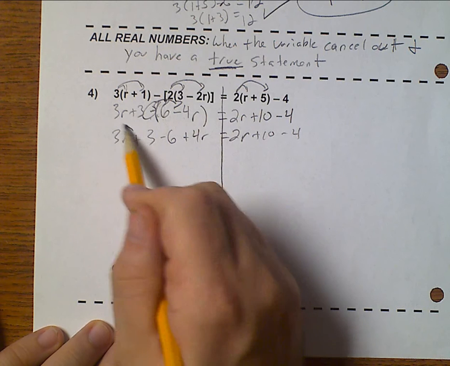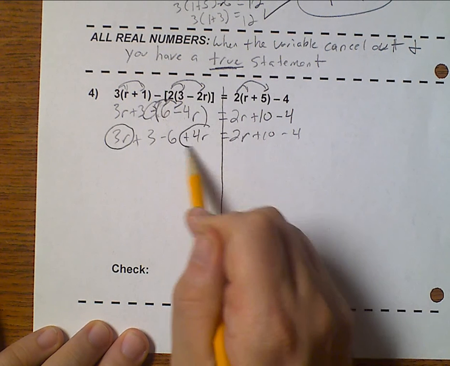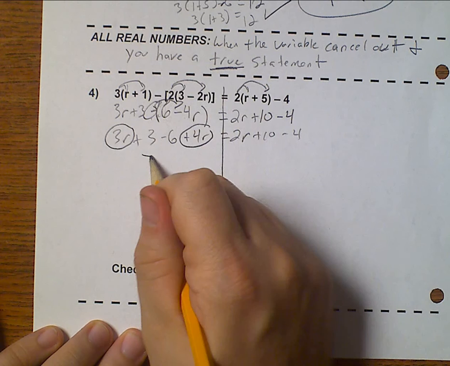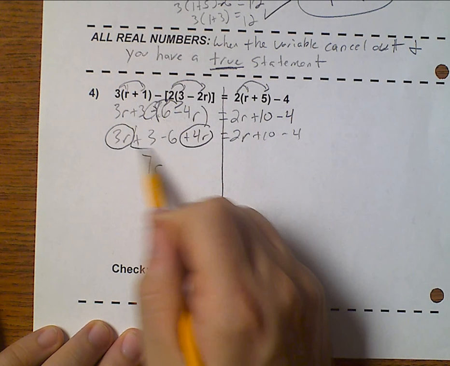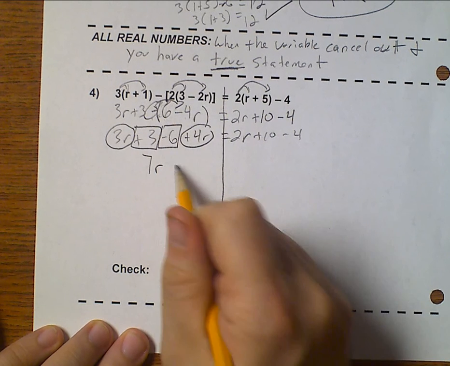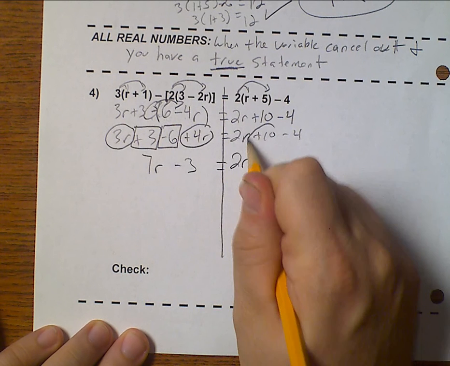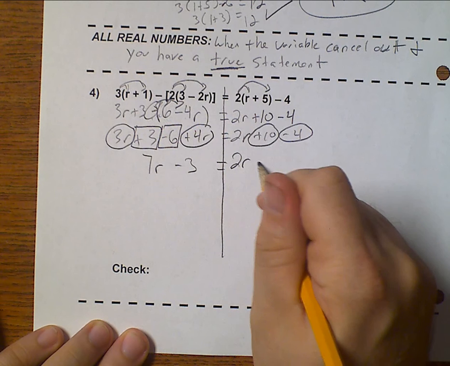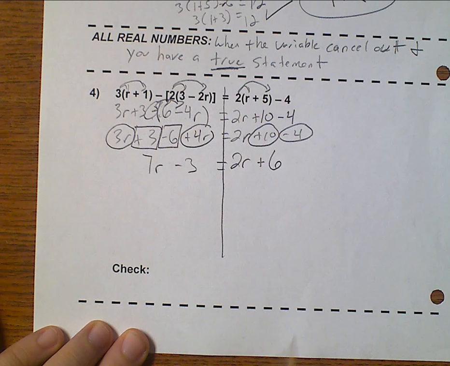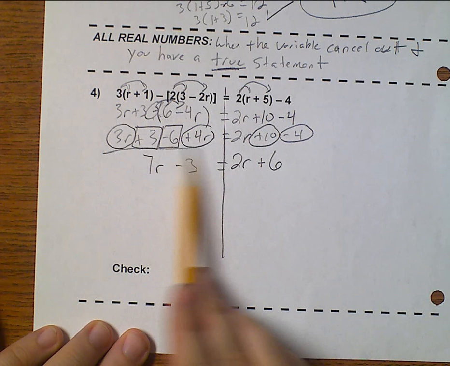Now I want to combine like terms. That gives me 7r minus 3 equals 2r plus 6.